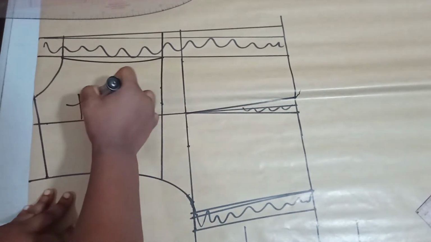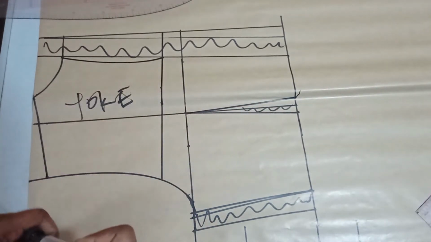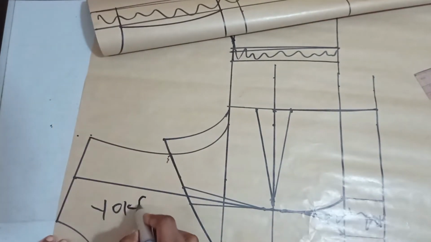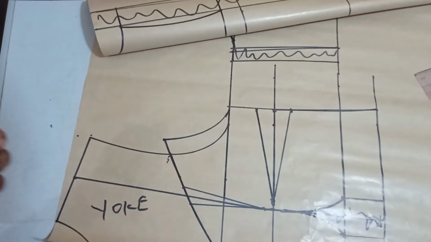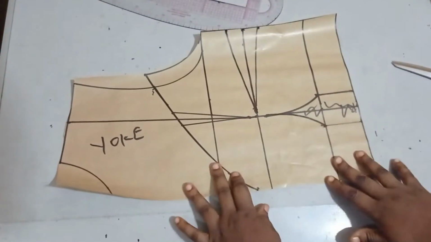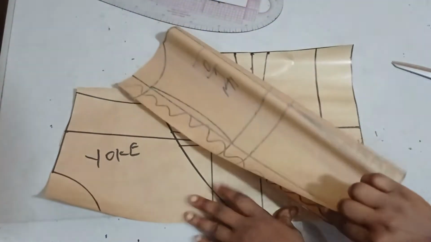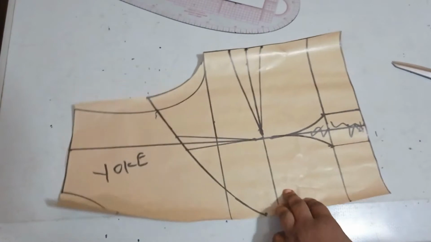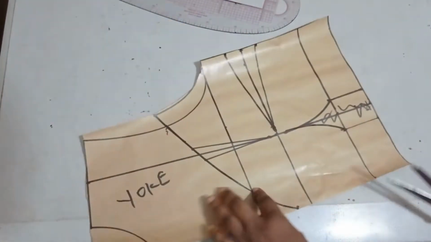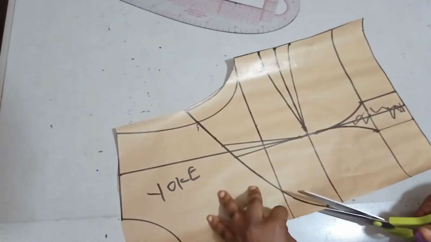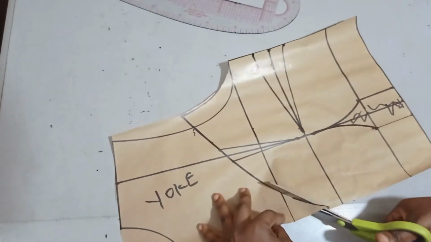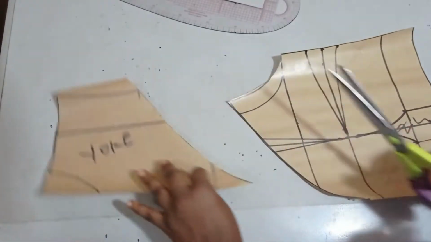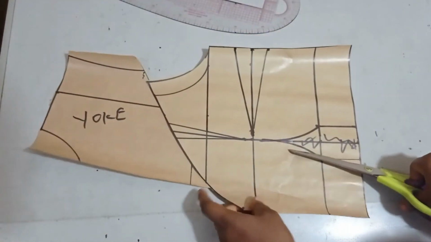This is your yoke for your back bodies, and this is the yoke for the front bodies. So I'm going to cut this out now. So now we have our front and back bodies. I just cut that so that I'll have smaller paper to work with. Now I'm going to cut off my yoke first of all. So this is the yoke. I'm going to cut this off, and this is my bustier.